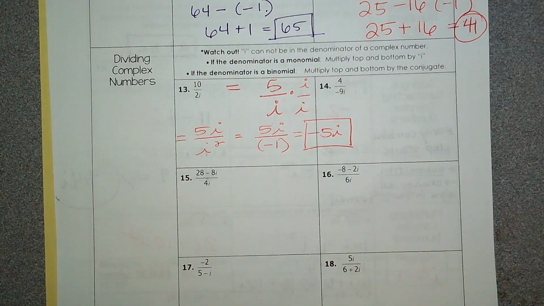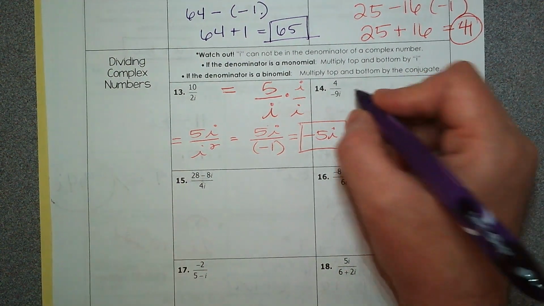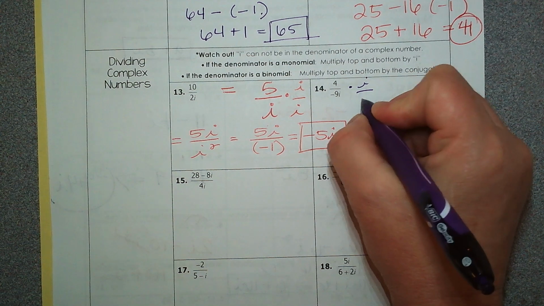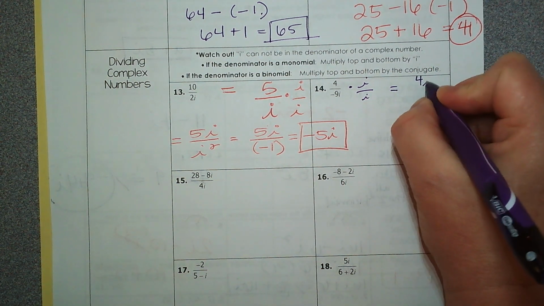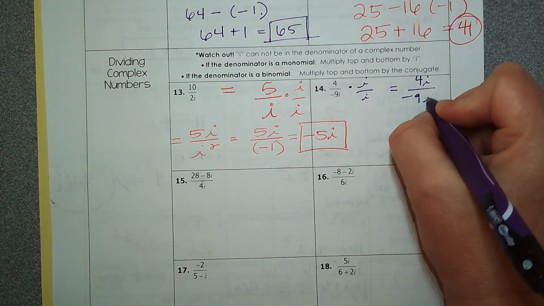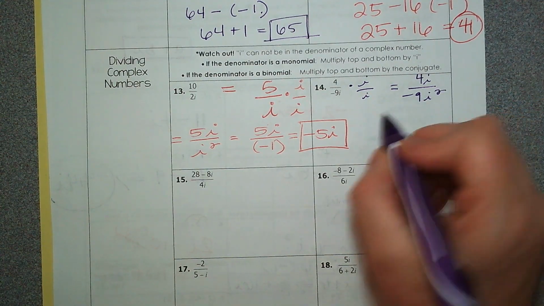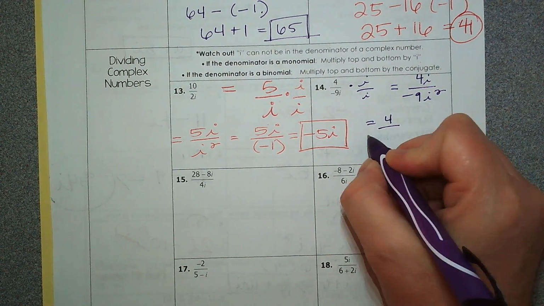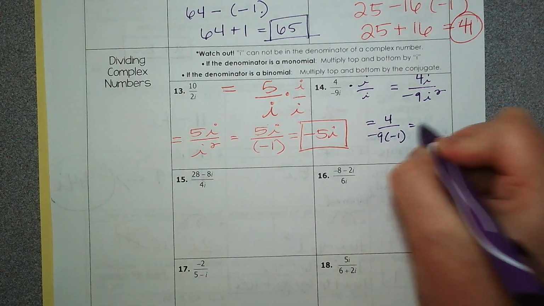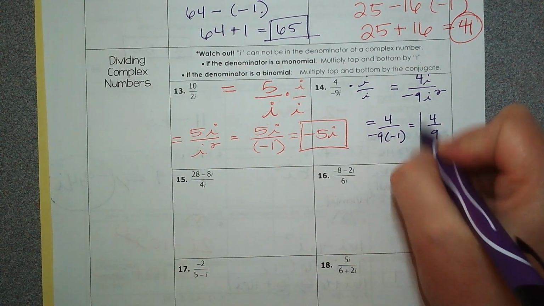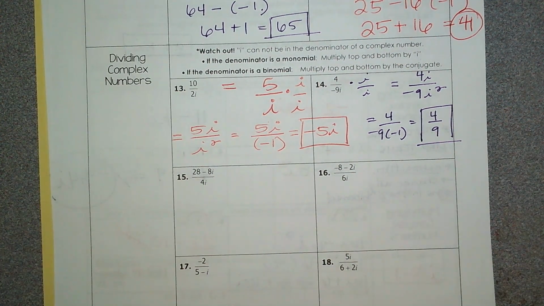Number 14, 4 divided by -9i. There's no way for me to simplify that, so I just need to get rid of that i in the denominator. So I'm going to multiply top and bottom by i. Replace i squared with -1. So my final answer is 4/9.